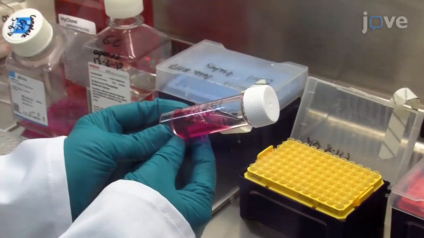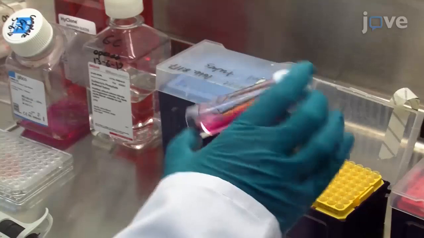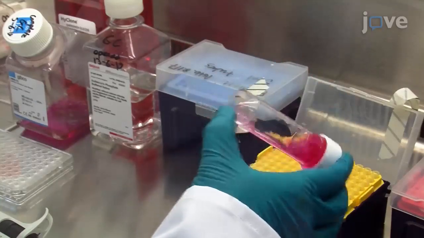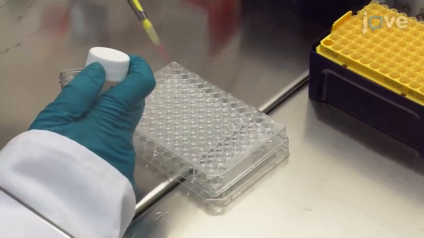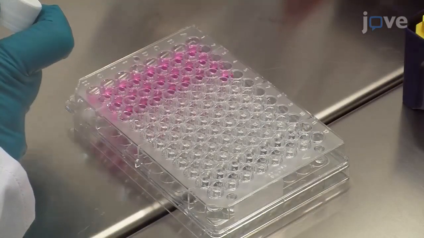Keep the cell suspensions in clearly labeled sterile universal tubes. Resuspend the cells by gentle inversion to avoid cell clumping. Use a pipette to add 200 microliters of the cell culture to each well in a 96-well plate.